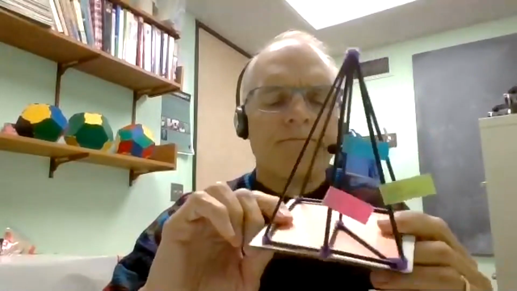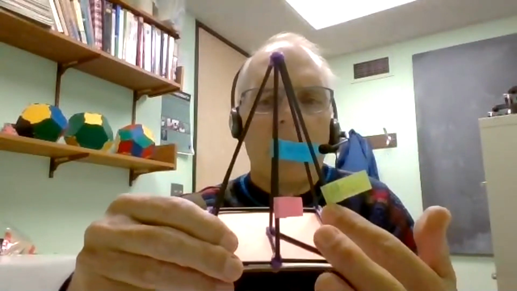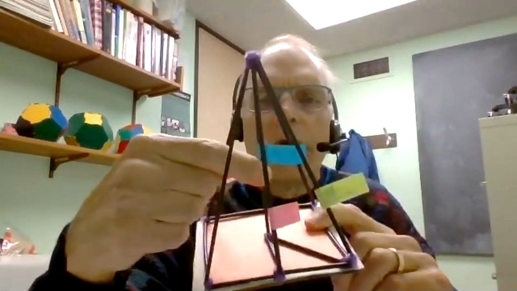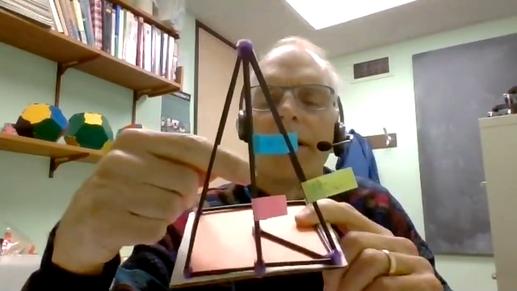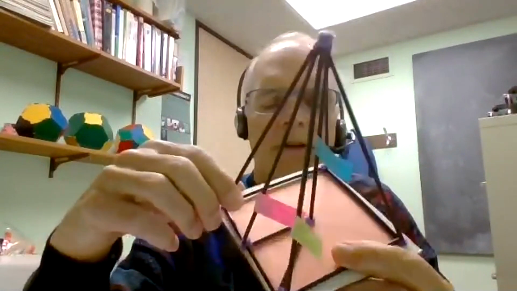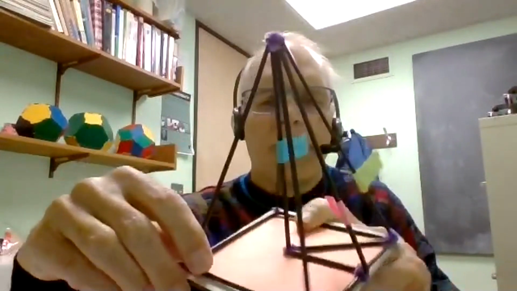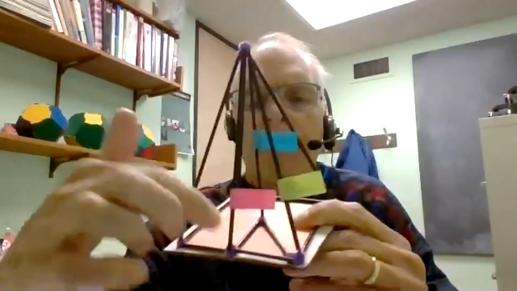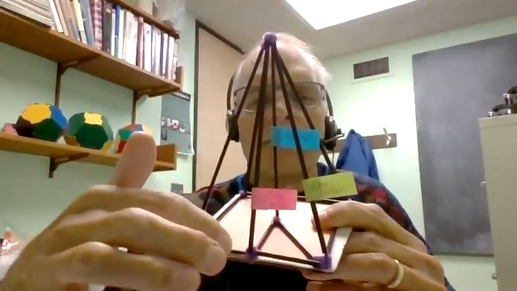We also have a physical pyramid here with the three heights. This pink one is the slant height. This yellow one is the edge height. And this one here with the blue tab is the height. And once again, it's important to be able to visualize all the right triangles. In this tetrahedron here, all four faces are right triangles.